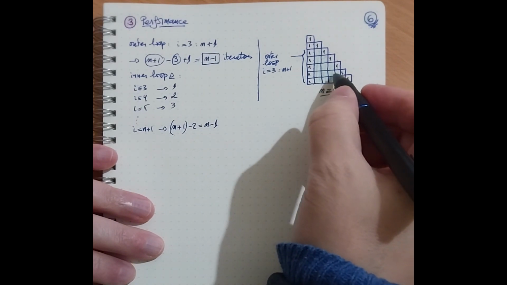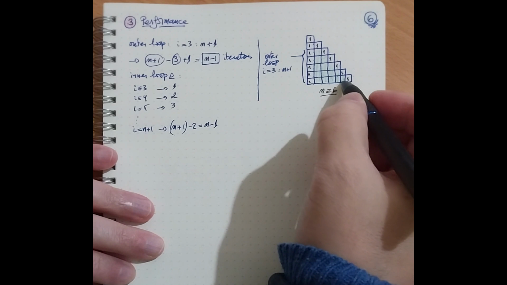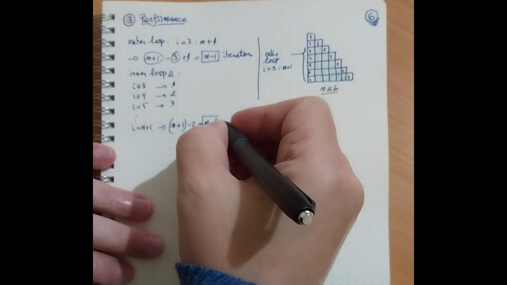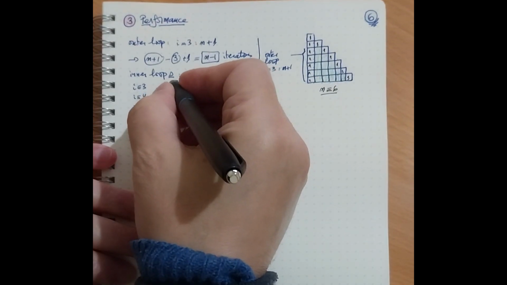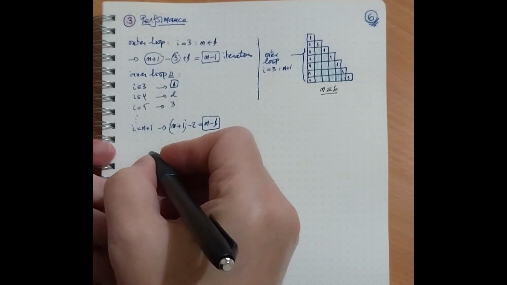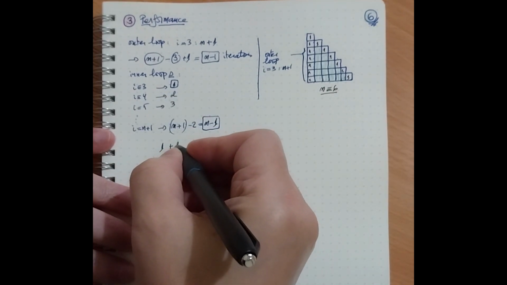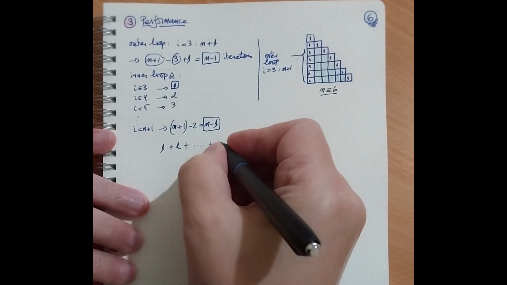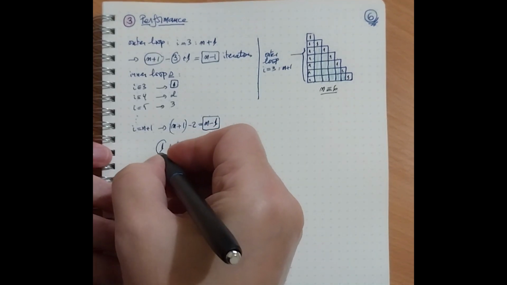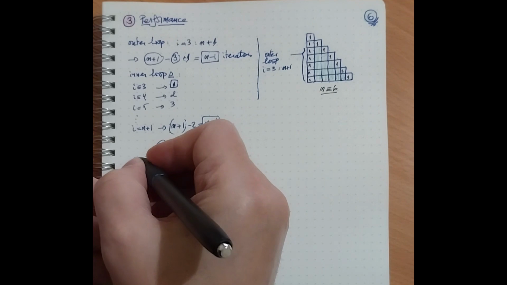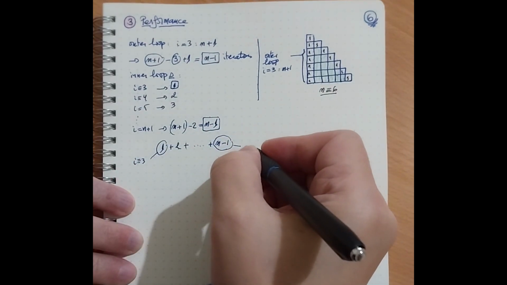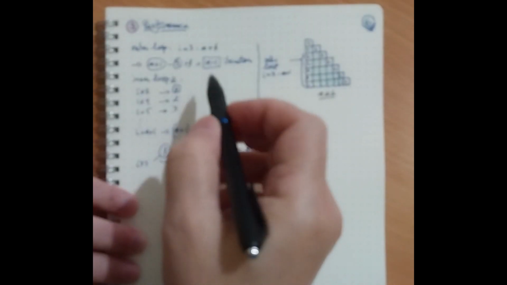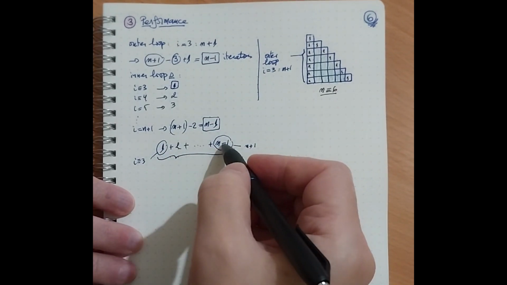What we have painted in green. So we have 1 plus 2 plus 3, and so on up to n minus 1. This is the total number of iterations done by the algorithm. This is for i equals 3, and this is for i equals n plus 1. And how many terms? We have n minus 1 terms.